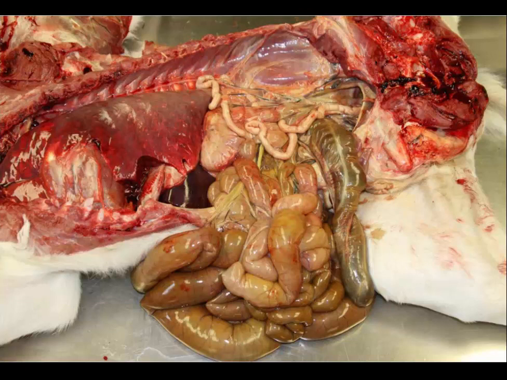Just for fun, so you can show off, why don't you give me the genetic defect associated with this? Okay, time's up. A couple things that we need to notice about this foal. It is a white foal, and that's going to be very important.